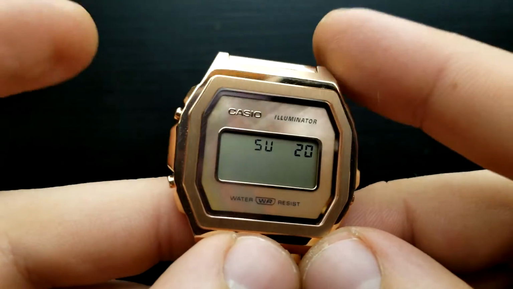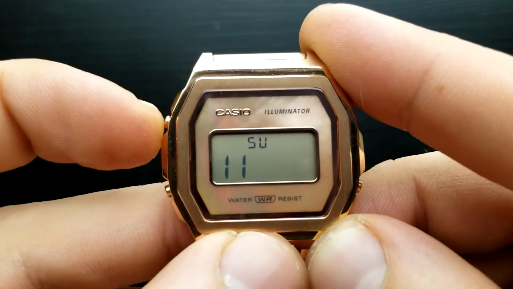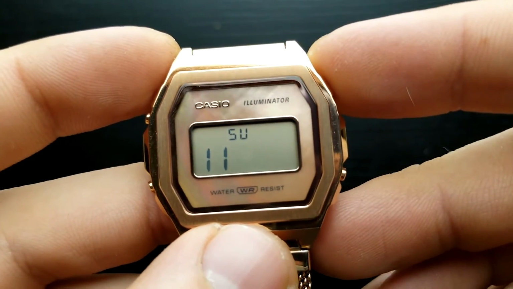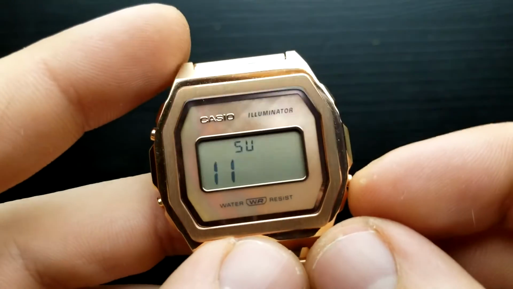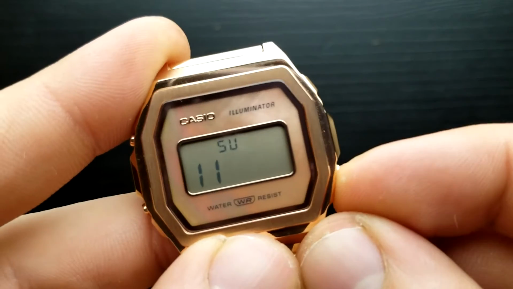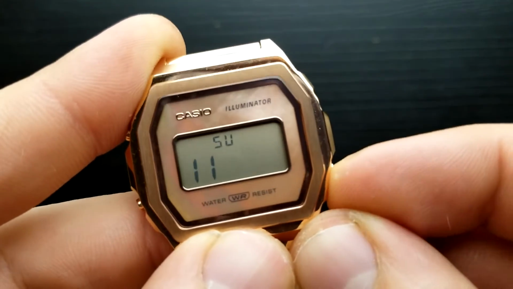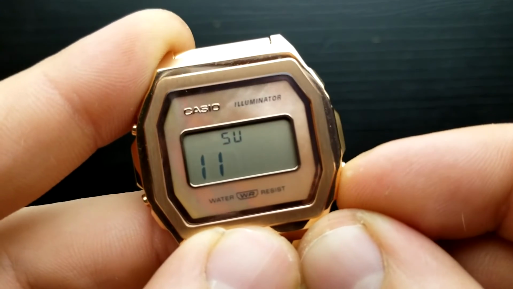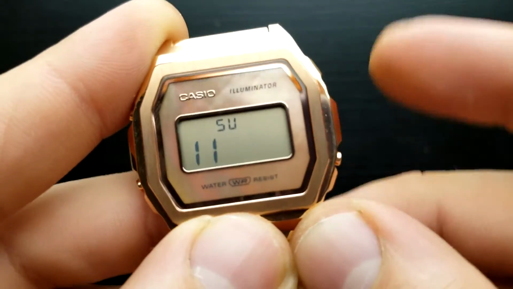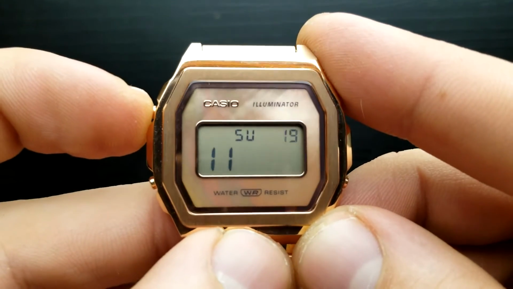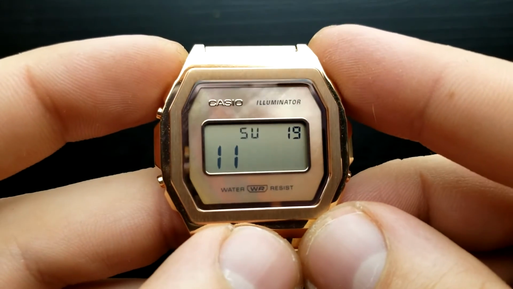Once I'm done with that, again press the upper left button and we have the number 20 flashing in this case. Today is November the 19th, but I'm going to press the lower right button until I get it to number 19 so I can set my day correctly. And there it is.